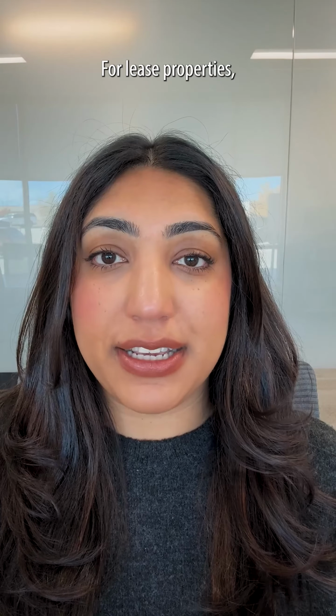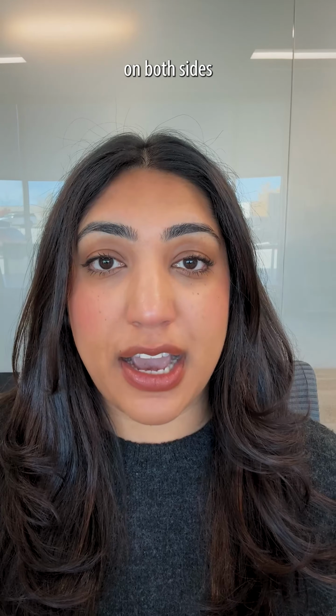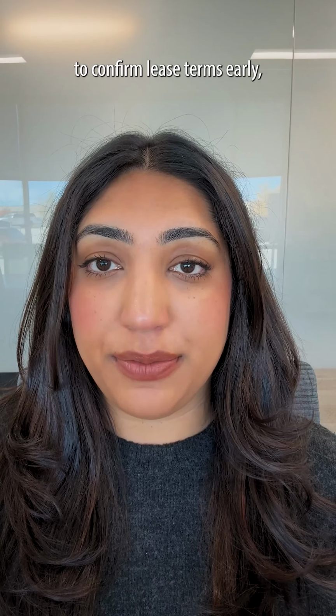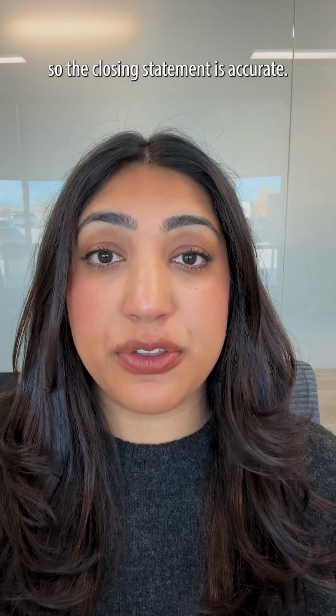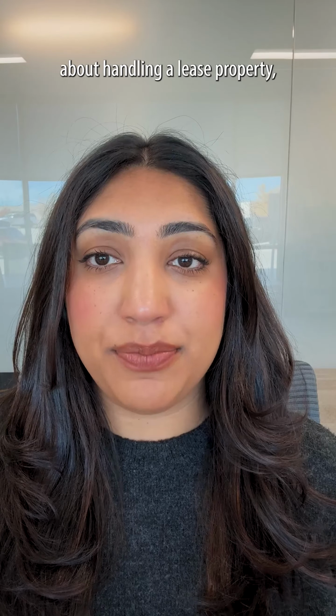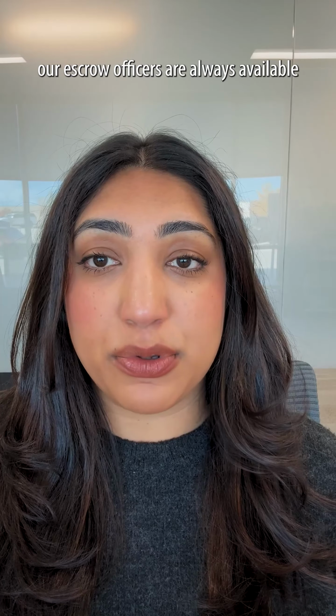For leased properties, it is important for agents on both sides to confirm lease terms early, verify rent and deposit amounts, and share that information with the escrow team so the closing statement is accurate. If your client has questions about handling a leased property, our escrow officers are always available to guide the process.